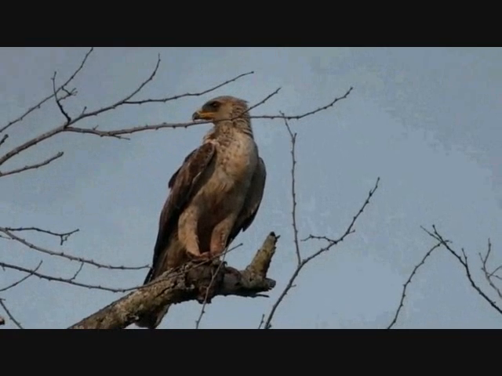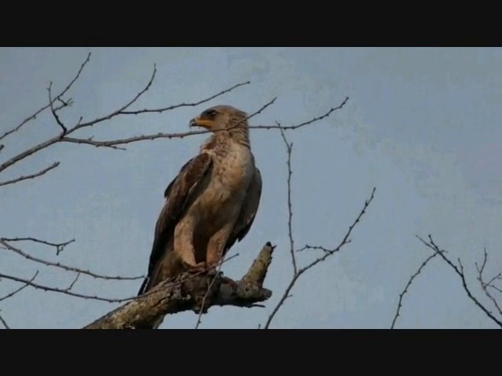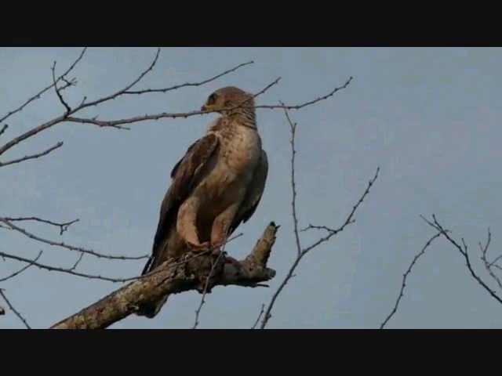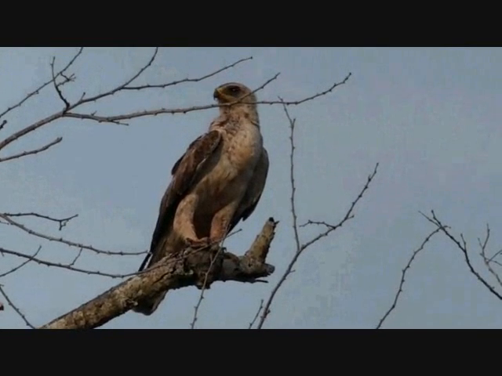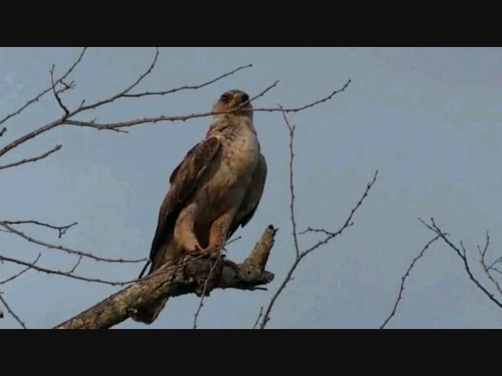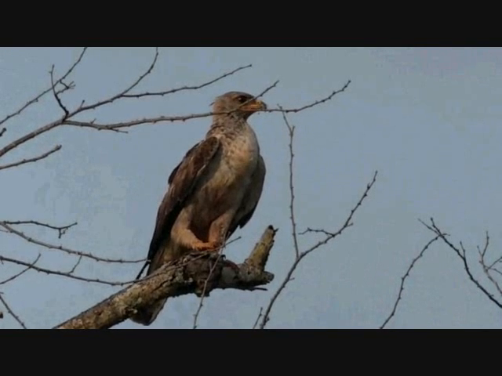So there we have a pale form Wahlberg's eagle with an intensely full crop. So it has had a good feed, and good for them.